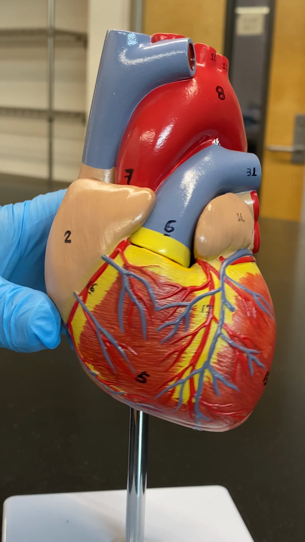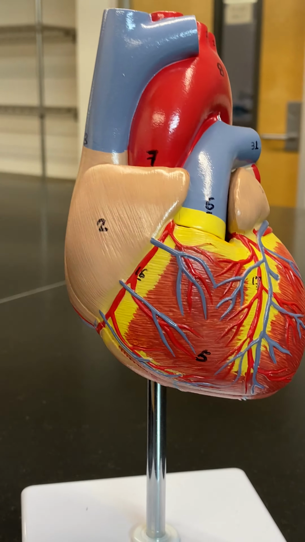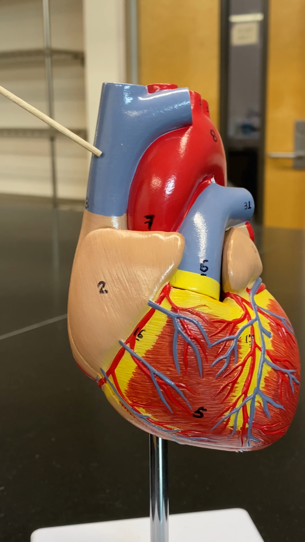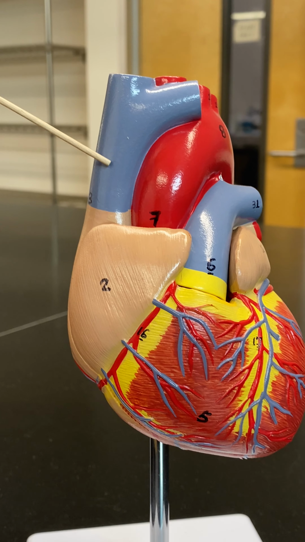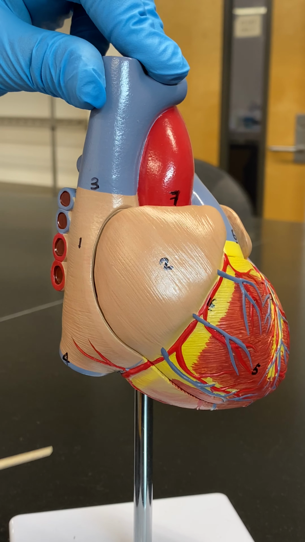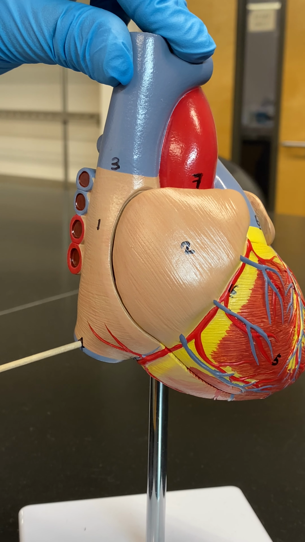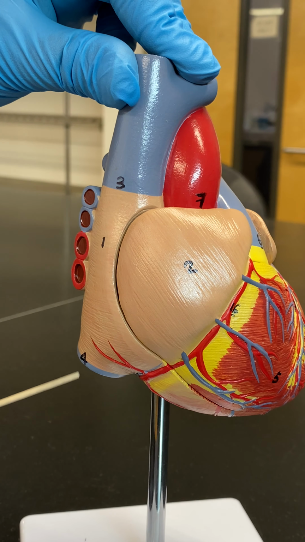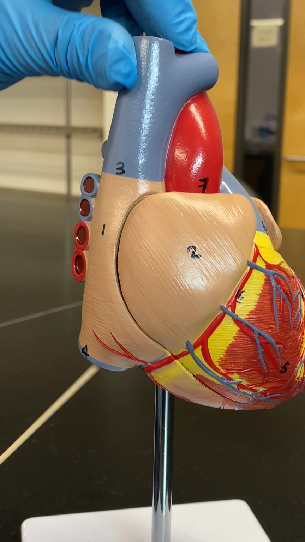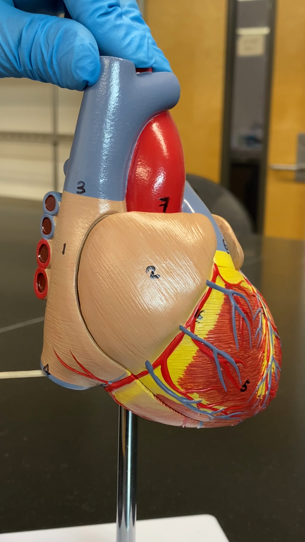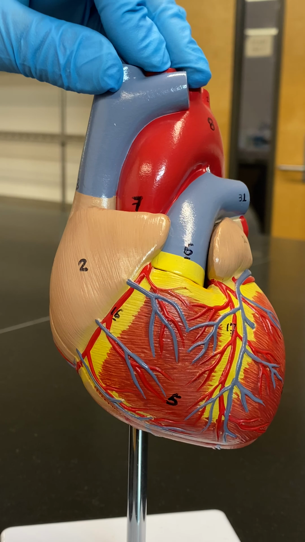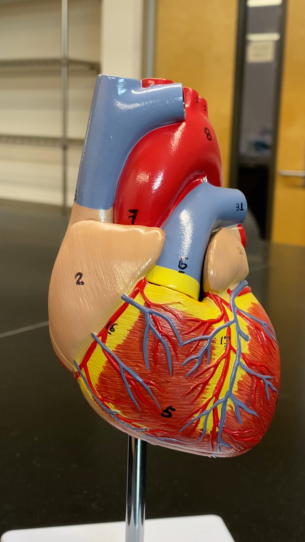Now the blood vessels that are coming into your right atrium is this big one right here coming from the top. That's your superior vena cava. And the one you see down here with number 4 on it, coming also into the right atrium, that's your inferior vena cava. So superior vena cava and inferior vena cava both empty into your right atrium.